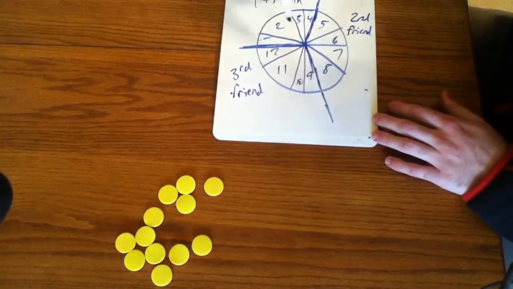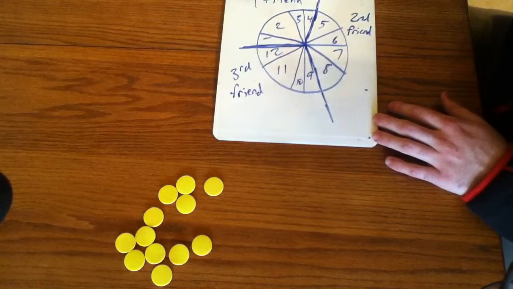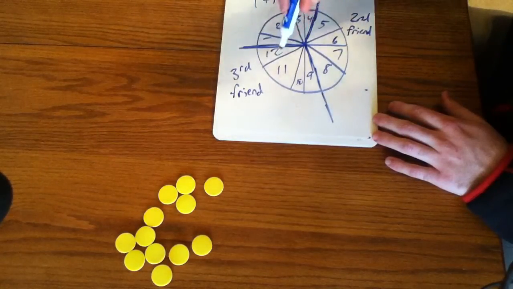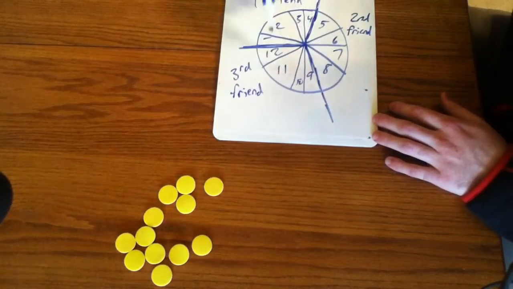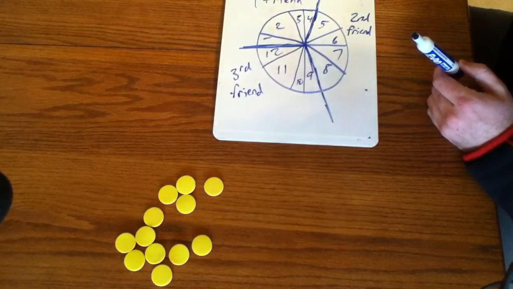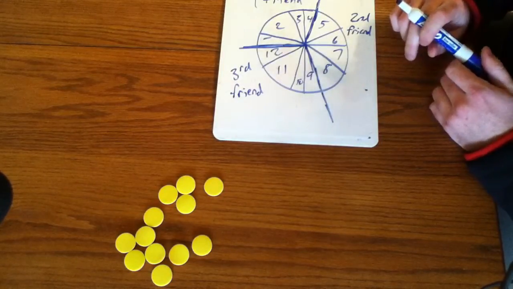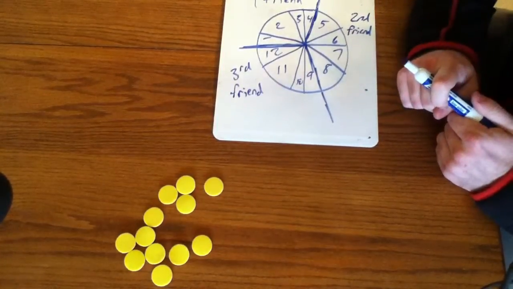So if we look at this, we took our whole, which was divided into 12 equal parts, and we divided it into 3 groups, and each group having 4 equal parts. So each friend got 4 out of the 12 marbles. And so yeah, that is fractions.